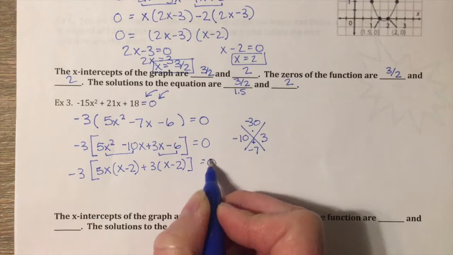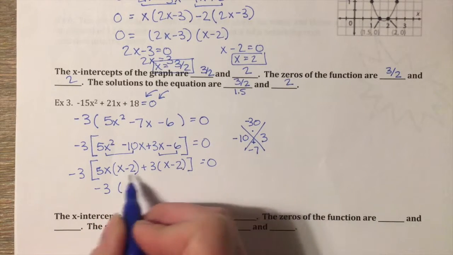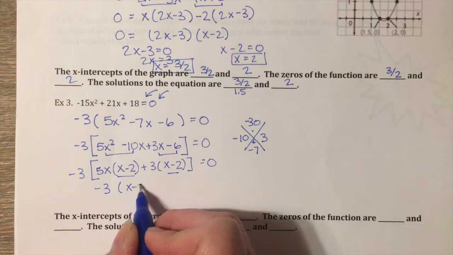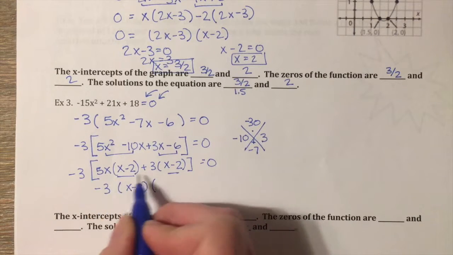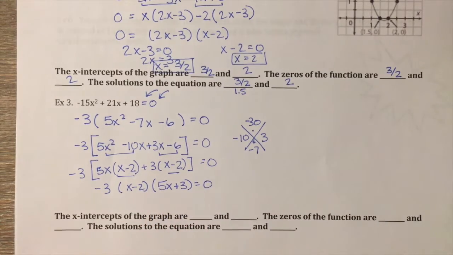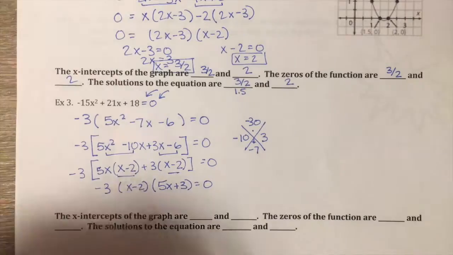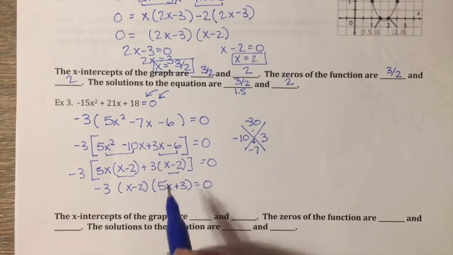Perfect. So finally, my GCF gets to stay out in front. I'm going to factor x minus 2 out of both terms. That leaves me with a 5x plus 3 left over. And then this would be step 2. This is now my equation fully factored. So again, like before, there's no x with this negative 3. I'm not going to set negative 3 equal to 0 because that's not a true statement. Since it has no variable with it, it's just a coefficient that I don't worry about at this time.